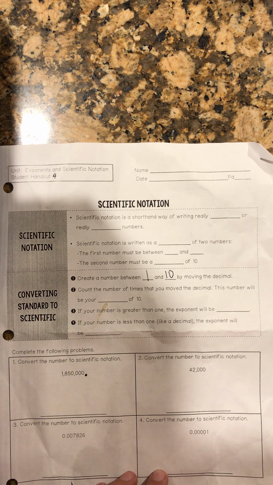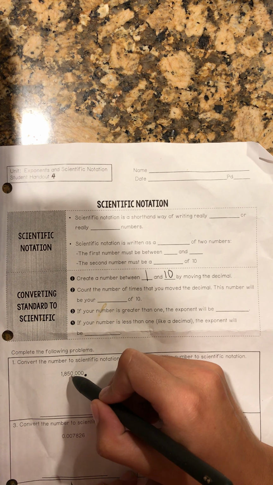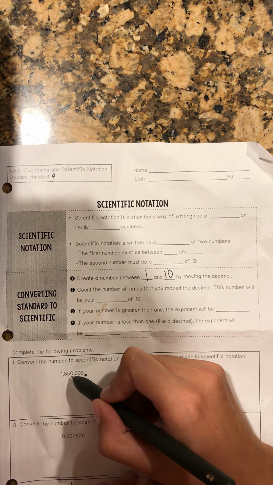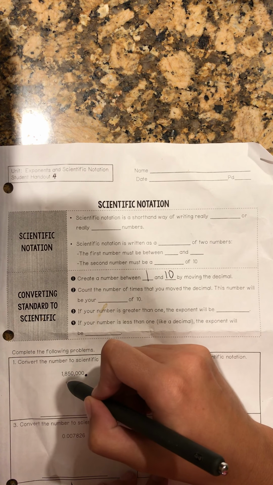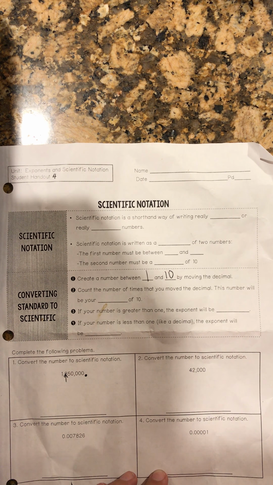Or another way that you can think of it is you want to move the decimal until there is one number to the left of your new decimal. Okay. Notice if I move my decimal to where my pen is right now, there would be 3 numbers to the left of it. My goal is to have one number to the left of it, and so I am going to need to move my decimal between the 1 and the 8.